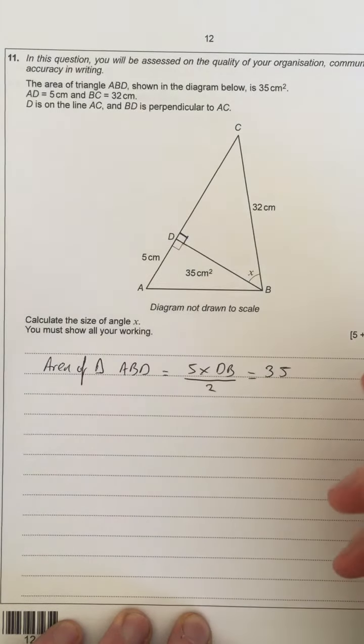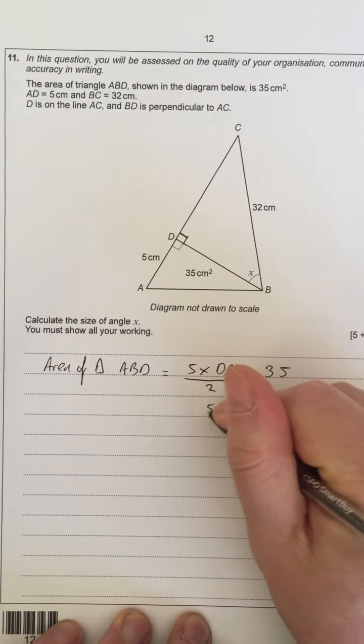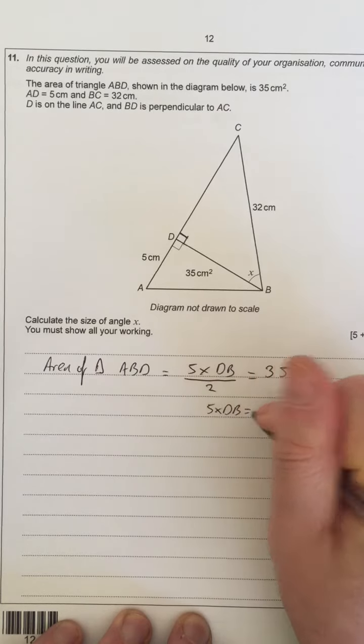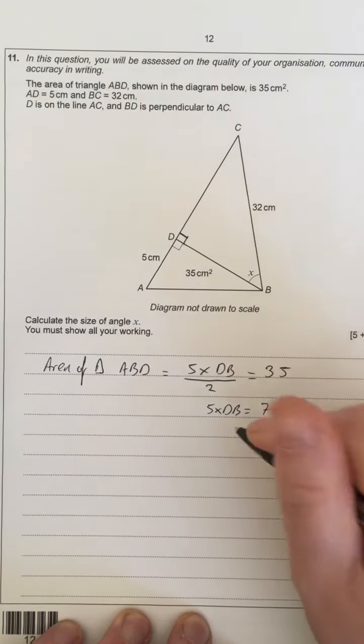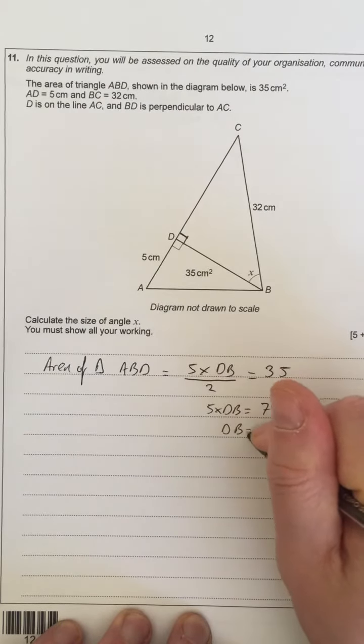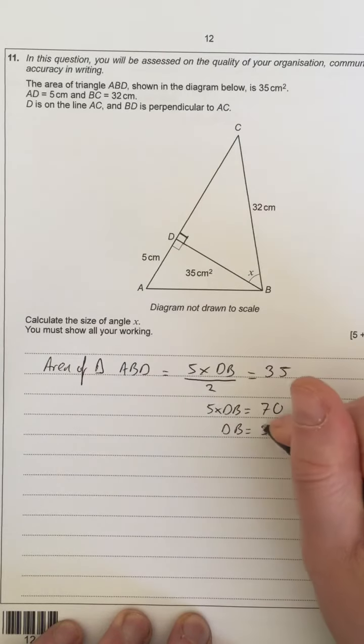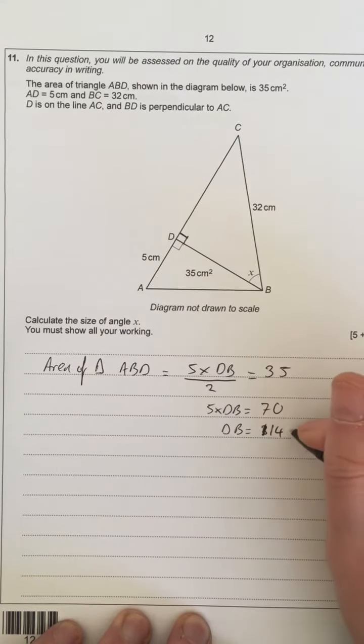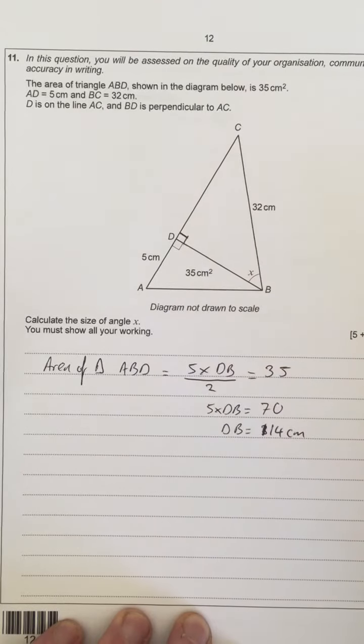So rearranging that, 5 times DB equals 70. So DB would be 14 centimeters. That's 70 divided by 5. Make sure you put units in to get your full marks.